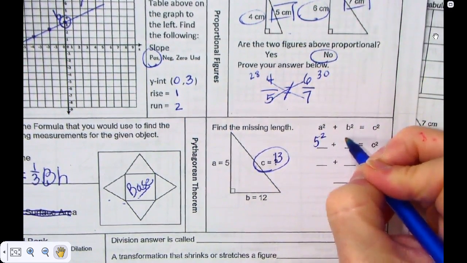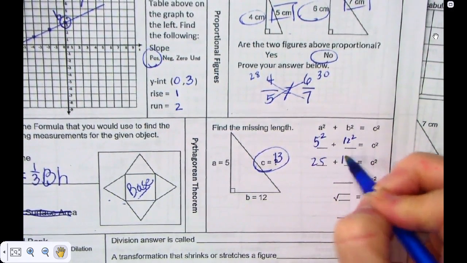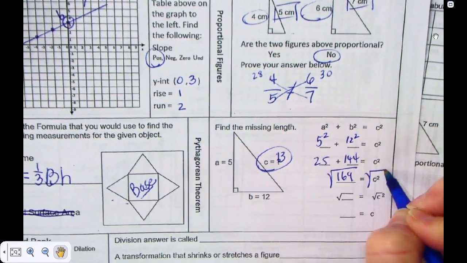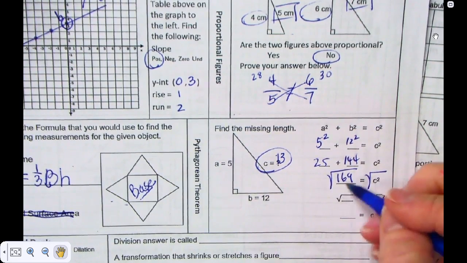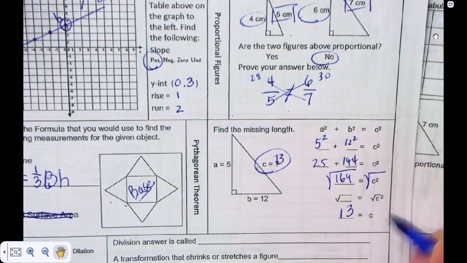5 squared plus 12 squared. So 25 plus 144, 169. Take the square root. Oh, I'll let y'all skip this step. I'll let y'all go ahead and do it right there. And so C is what? 13.